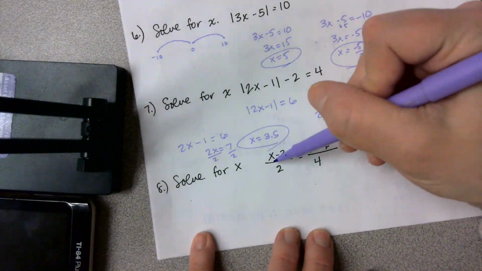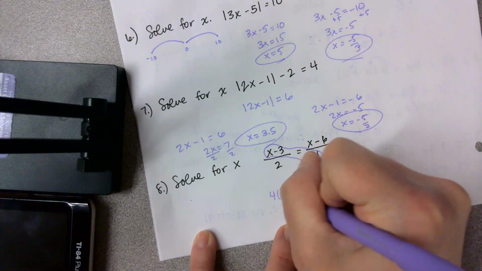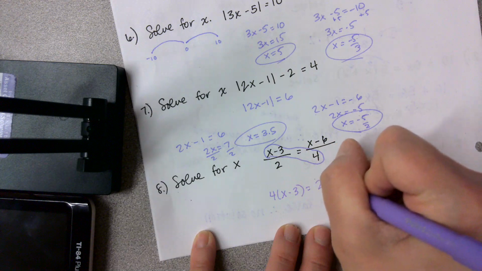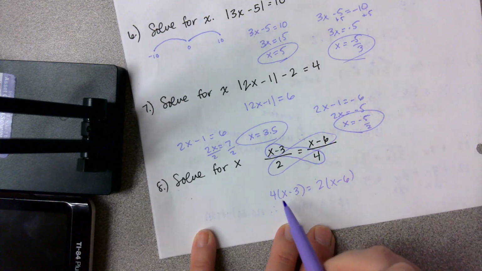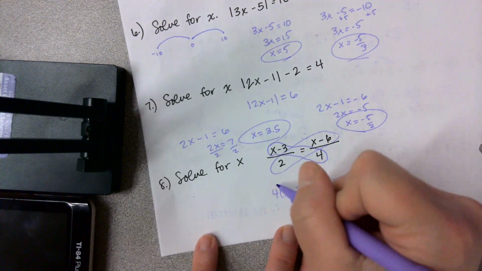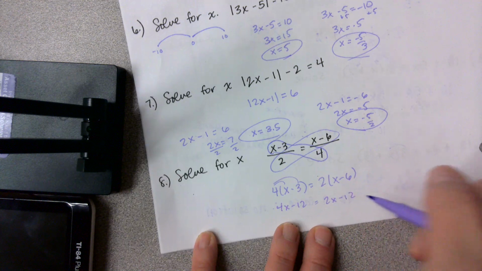Here it says solve for x. 4 times the quantity x minus 3, 2 times the quantity x minus 6. Make sure you put parentheses around both. So then you can distribute and say, okay, well, 4x minus 12 is equal to 2x minus 12.